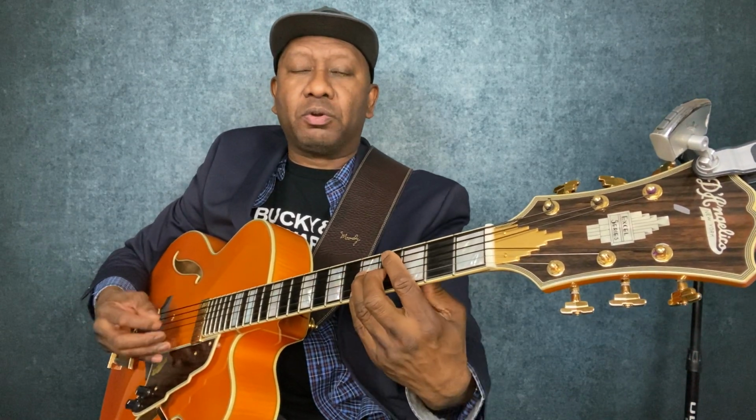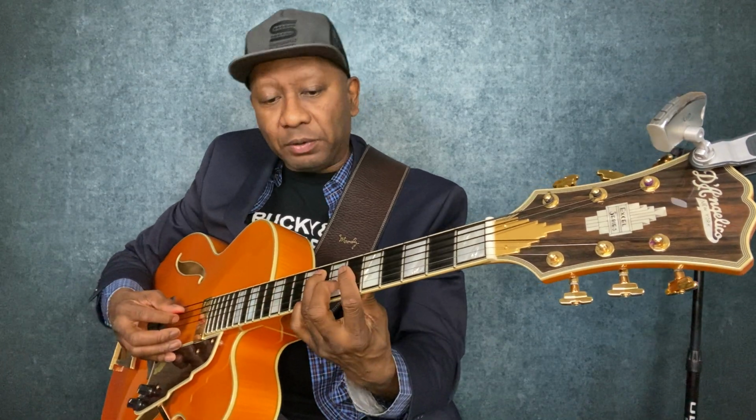And then the next chord is a C7 flat 9 with an E on top of the melody. So it sounds like this. It actually starts with an F minor 6, which is a little bit more complicated than F minor 7. So it's played like this.